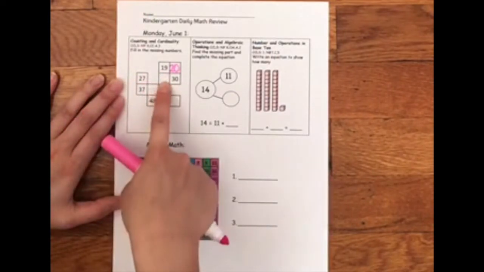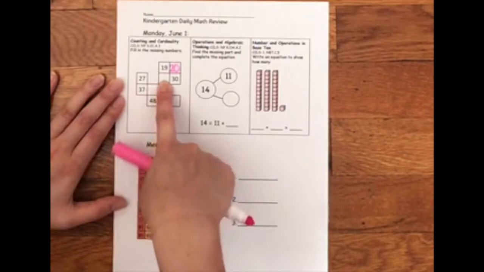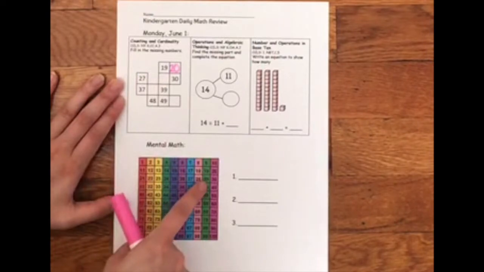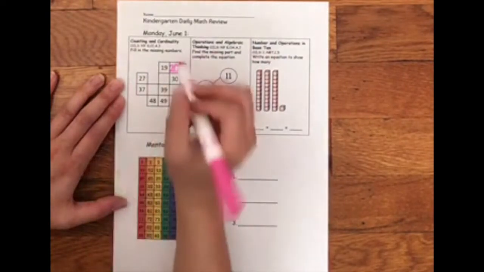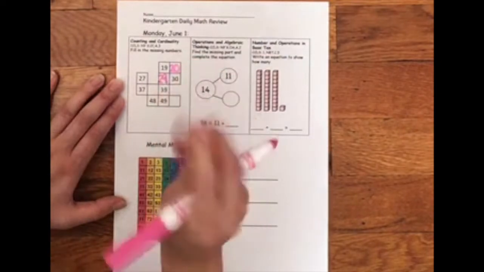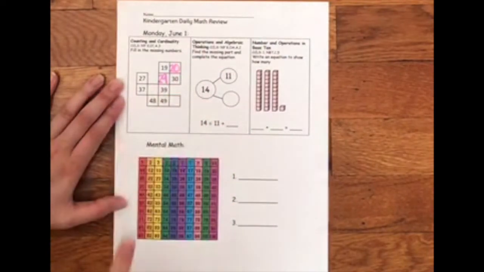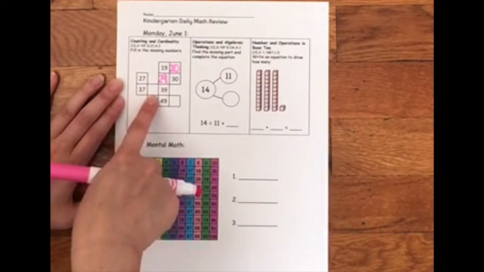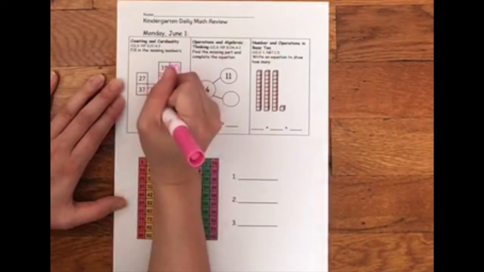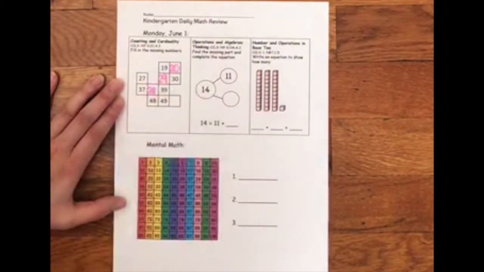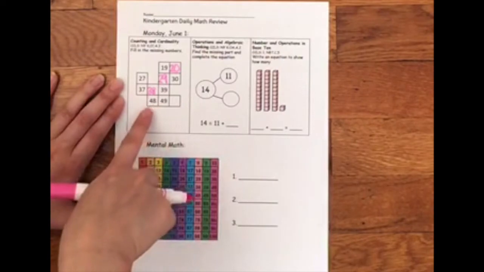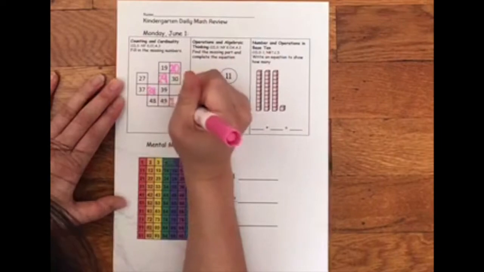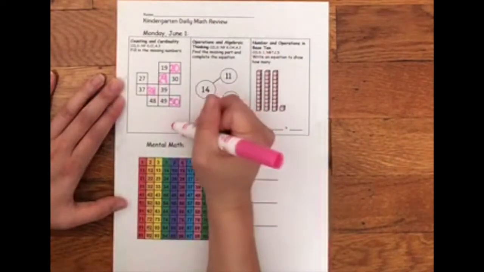And what number is in this box? We can even use our hundreds chart to look. We see 19, and then if we move down one, we have 29. And then after 29 is 30. Okay, so now we have this row. It goes from 37. What comes after 37? 38 and 39. Alright, so now we also have here 48, 49, 50. Okay, did you get that? Give yourself a check.